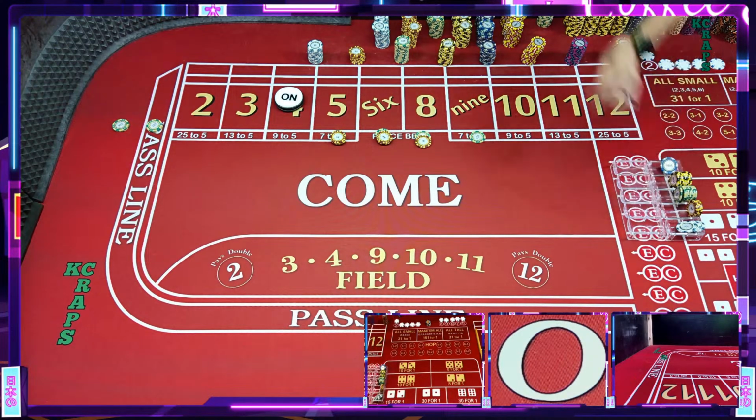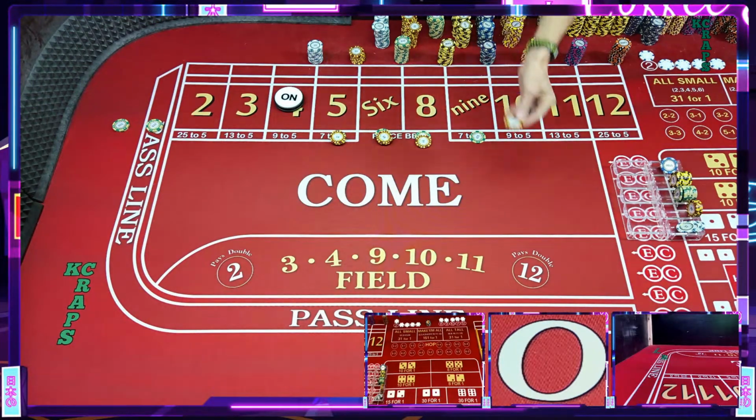$5 on what? What do you want me to hop, Badlands? I'll sit here and wait. What do you want me to hop? I've got $5 right here. What do you want me to hop? I think he's a little behind me, but that's okay. I'm not going to throw until he tells me what he wants me to hop.